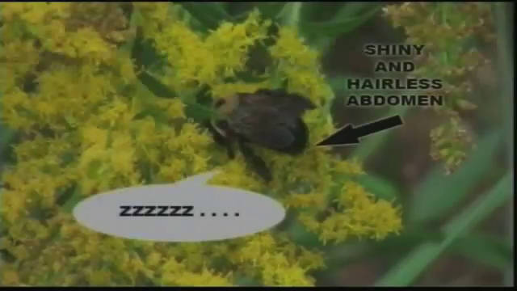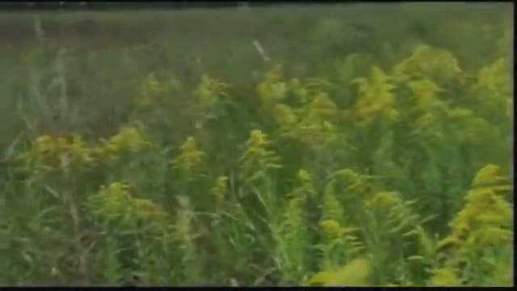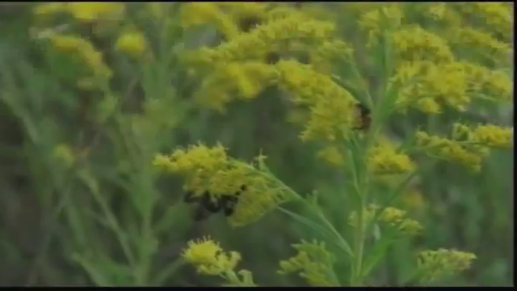This one we caught sleeping, a common sight in goldenrod fields in the early morning or on rainy days. This is a good reminder to conduct your bee hunt in the middle of a sunny day. This is a paper wasp. The scientific name is Polistes. The insect on the lower left is not a bee, but a fly. Flies have one pair of wings, while most other insects have two pairs.